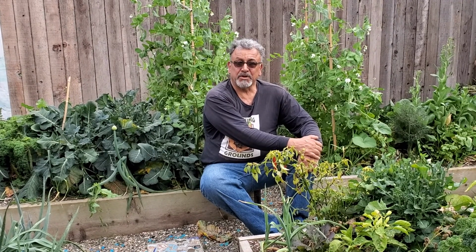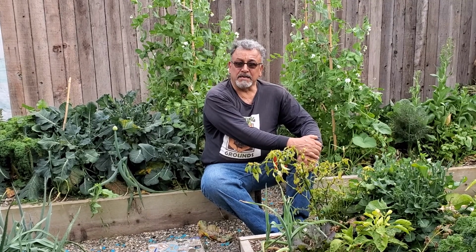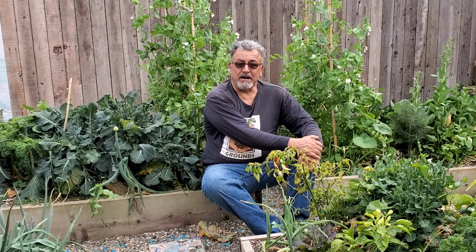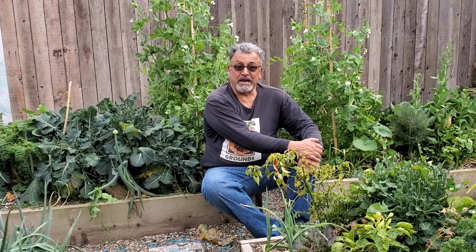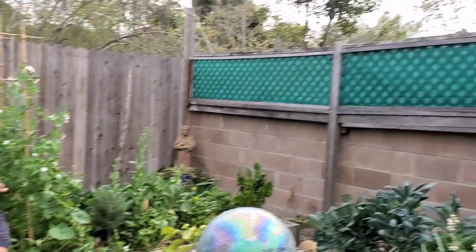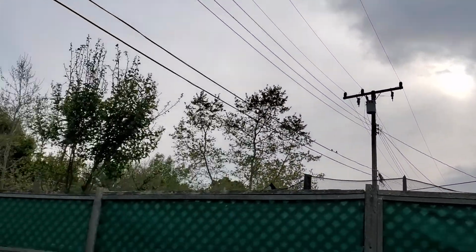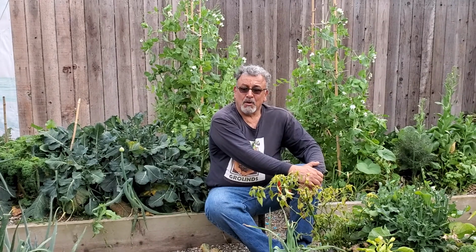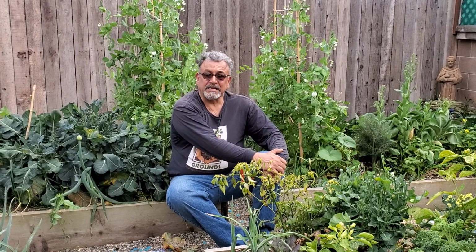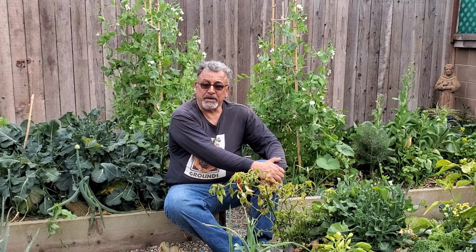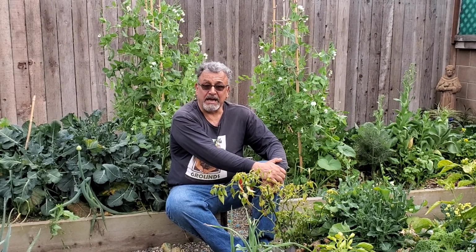I'm sitting here in the middle of my family garden, and we're in Goleta, California, and my back is to the south. And right now, the sun is over here to my left, and it's about 4 in the afternoon. And we pretty much get midday to afternoon sun. And as we move into the spring, we're going to be getting even more sun directly overhead.